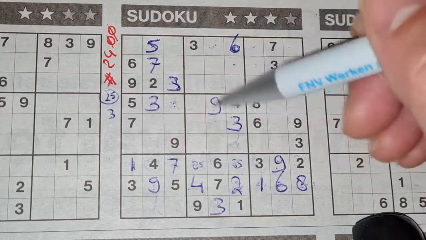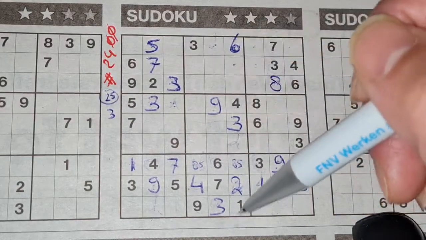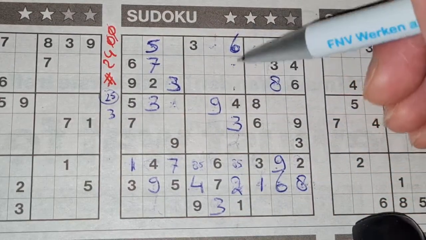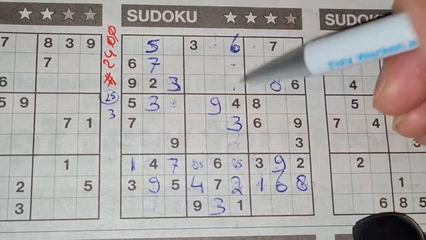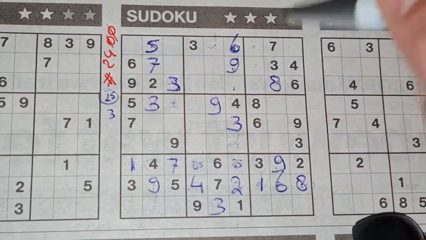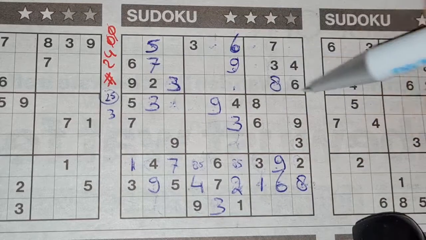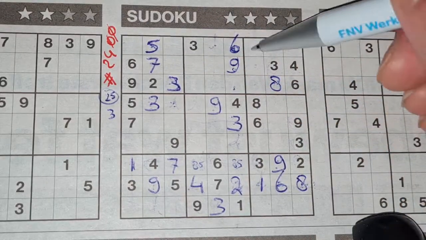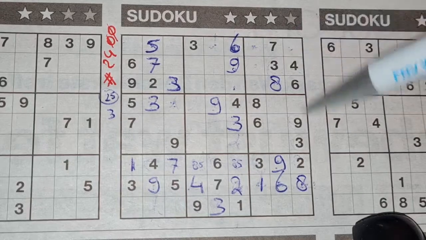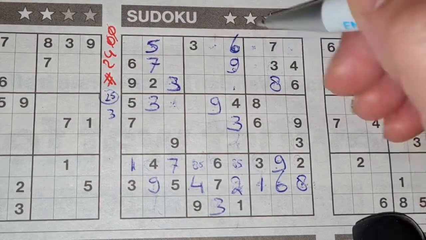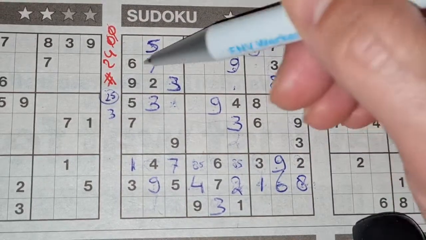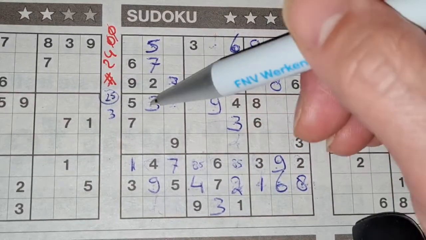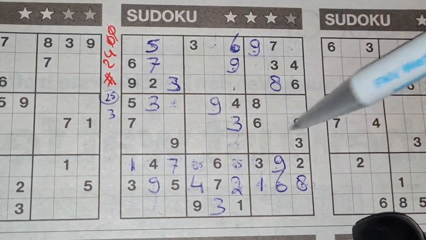9 in this column, 9 in the middle column. So in that column, the only 2 places for the 9 should be here or there. We see there 9, no 9 there, 9 should be there. 9 in this row, 9 in the row above, the second row. So in the first row, the only 2 places for the 9 should be here or there. We see there 9, no 9 there, 9 should be there. And all the 9s are used.